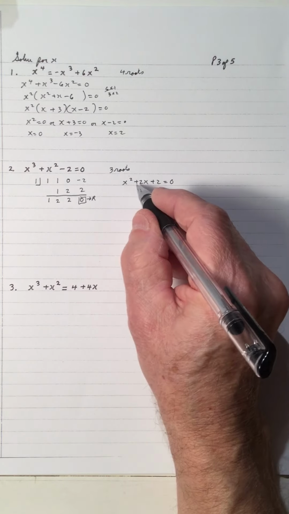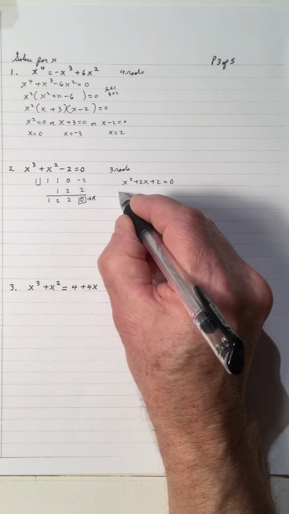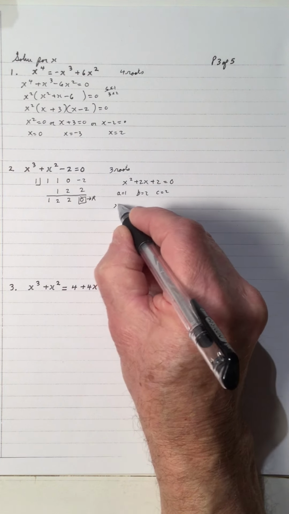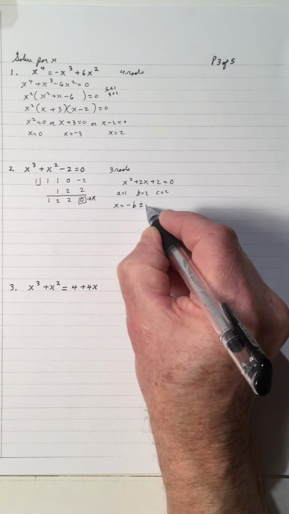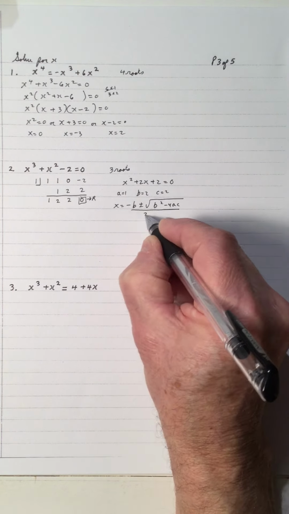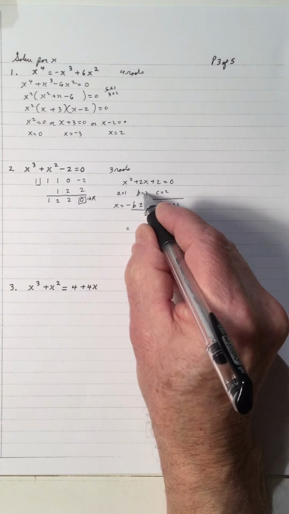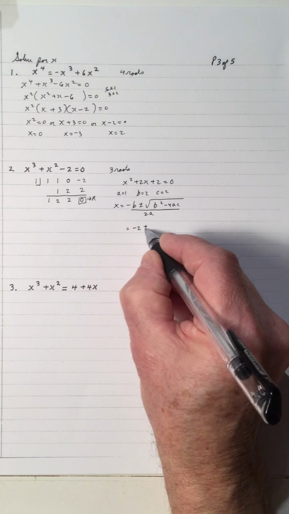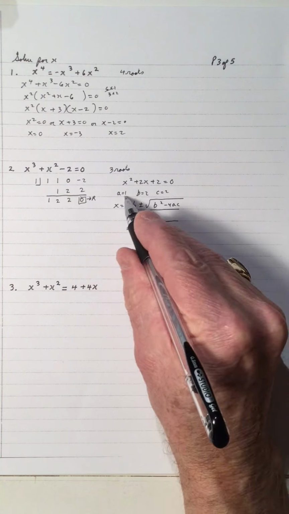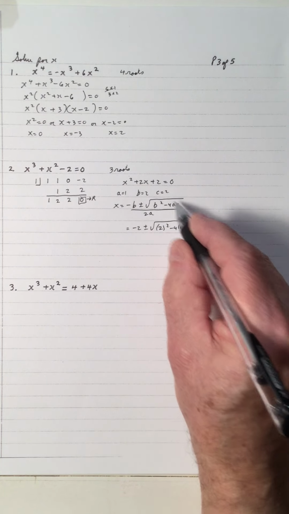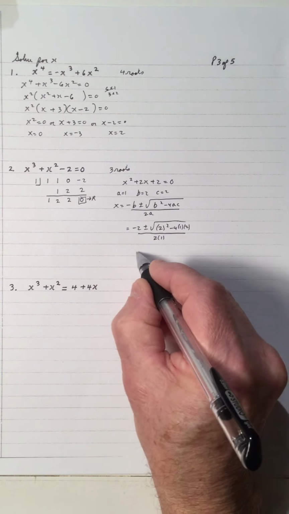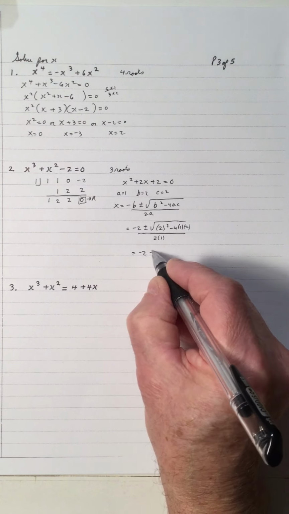So we have a quadratic, and a is 1, b is 2, c is 2. So x is equal to negative b plus or minus the square root of b squared minus 4ac, all over 2a. So that gives me, b is 2, so that's a negative 2 plus or minus, b is 2, so it's 2 squared minus 4, a is 1, c is 2. So we fill it all in first. a is 1. Done. And that gives us a negative 2 plus or minus.